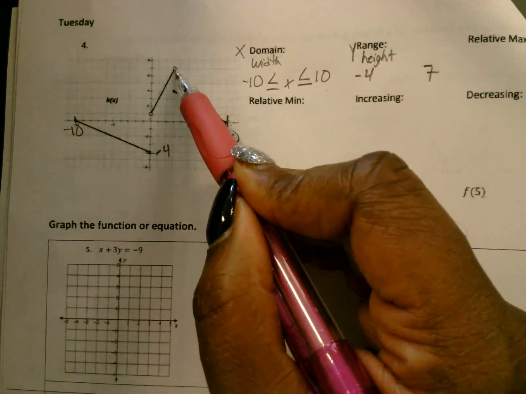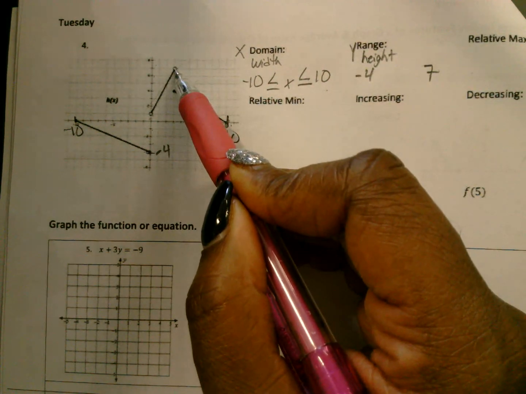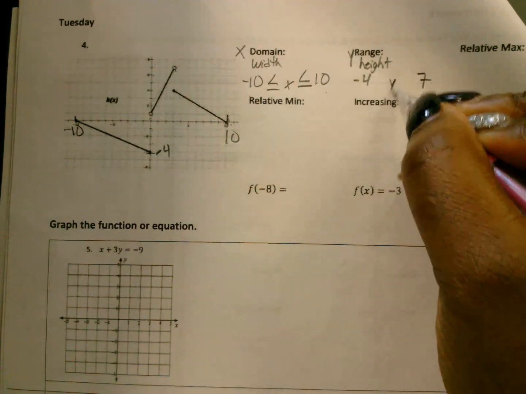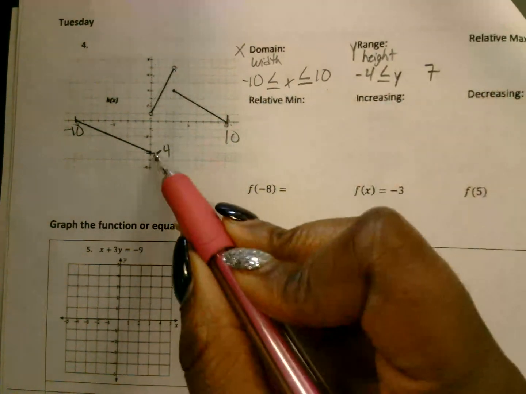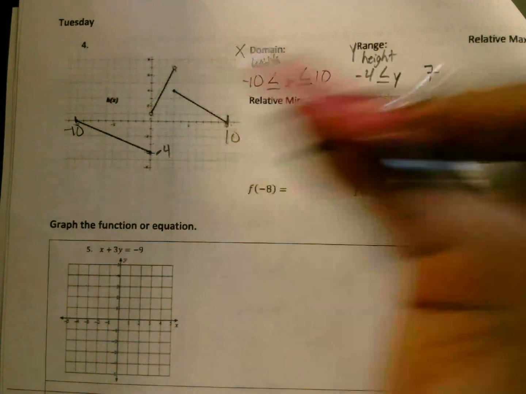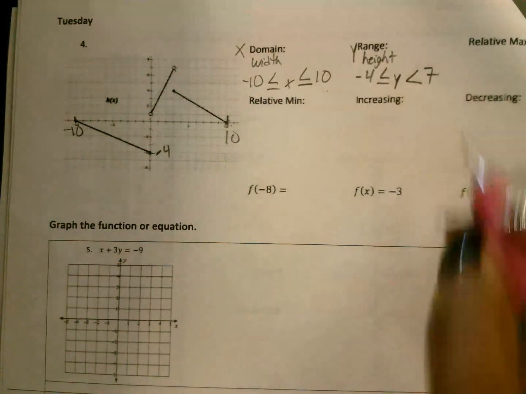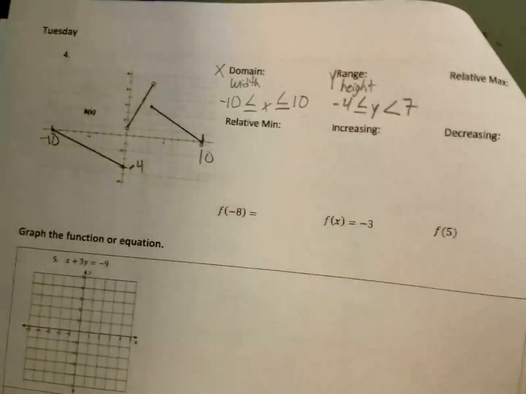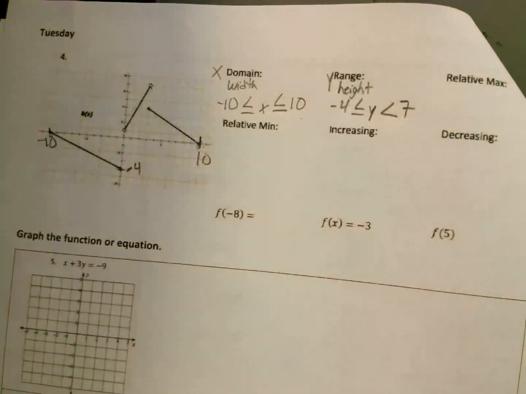But this +7 is an open circle, so it's going to be no equal to sign. So put y in the middle, less than or equal to, because this is a closed circle down here. But this is an open circle at +7, so it's just less than, because 7 is not included as an answer since it's an open circle. Okay?